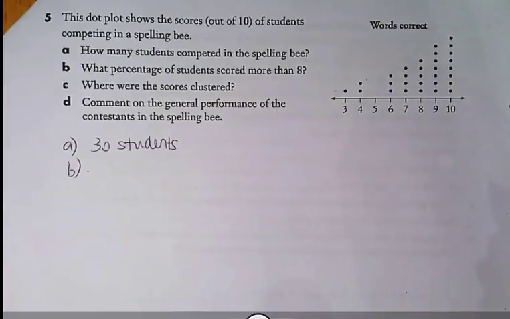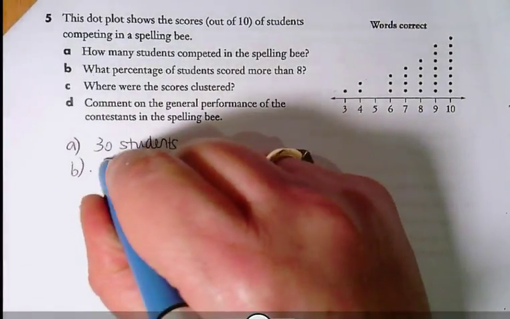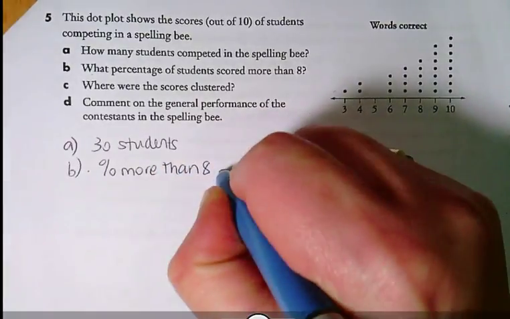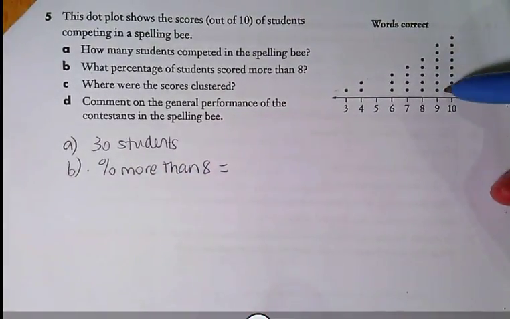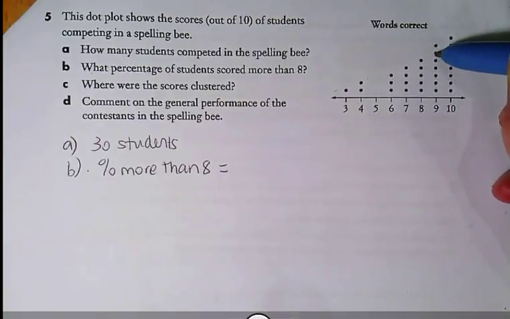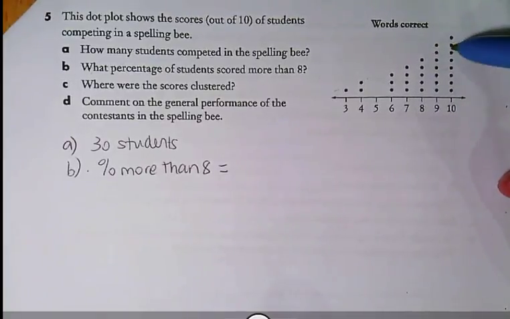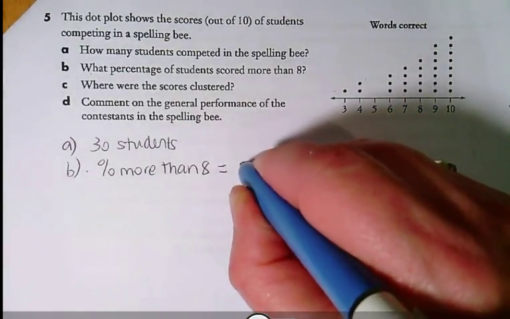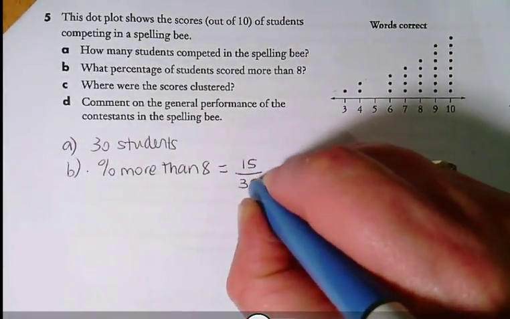What percentage scored more than 8? So more than 8 does not include 8. So it's the percentage that got 9 or 10. So we've got 1, 2, 3, 4, 5, 6, 7. Now that's 7 there and 1 more. So it's 7, and this is 1 higher, so it's 7 and 8. So it's 15 out of 30.